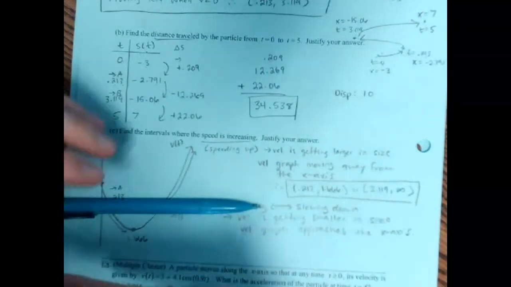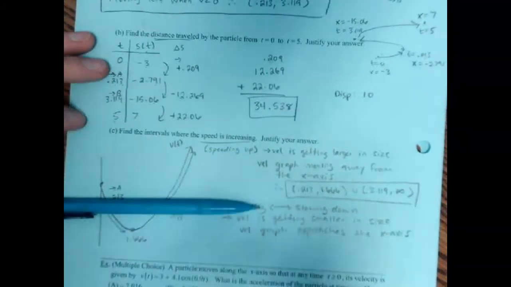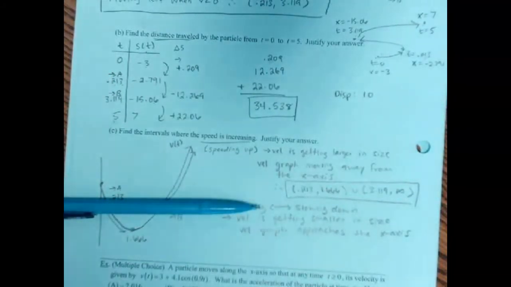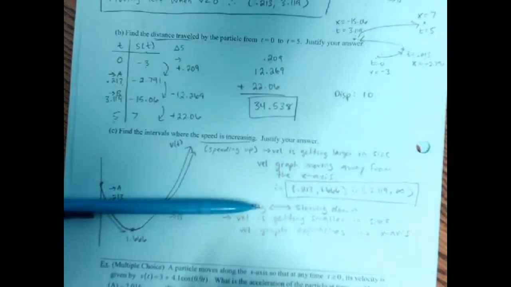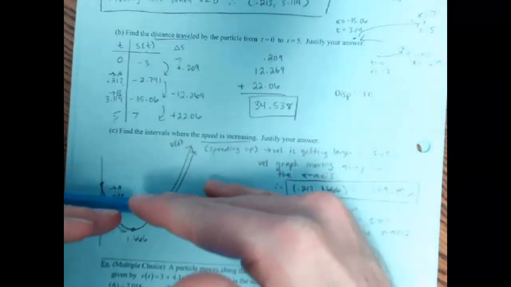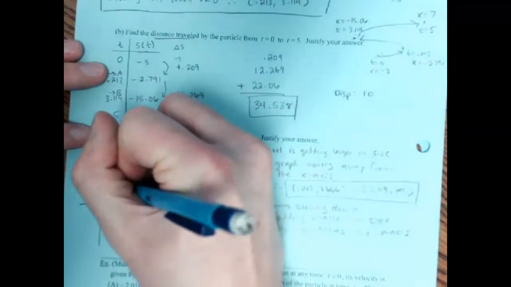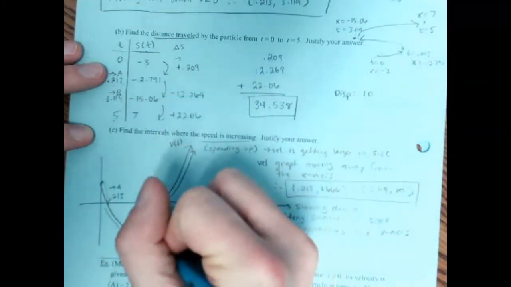Or if you have a big negative number, and if your graph is getting closer to 0, as you get closer to 0, you have smaller negative numbers, right? The size of the number. You think about the distance from 0. 0 is the x-axis. So speeding up will be moving away from the x-axis, moving away from 0. And then slowing down would be when it's coming back towards the x-axis.